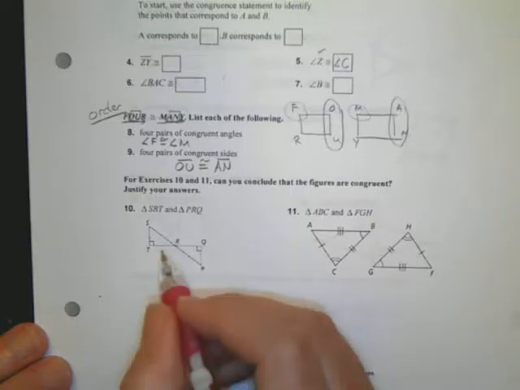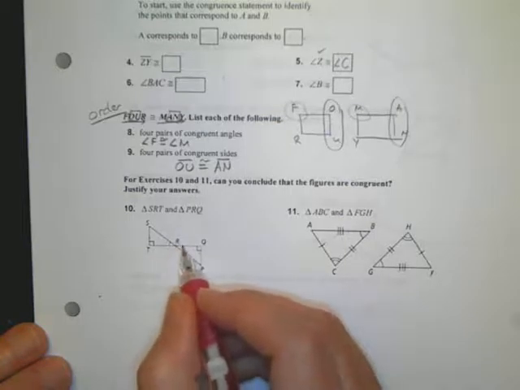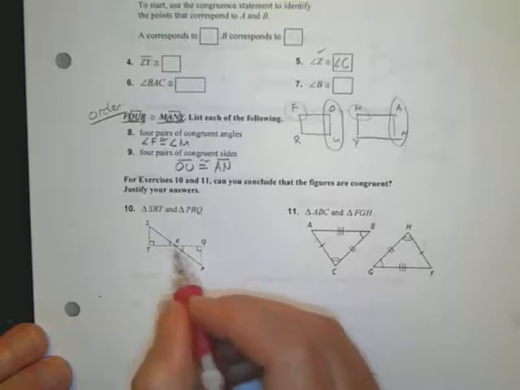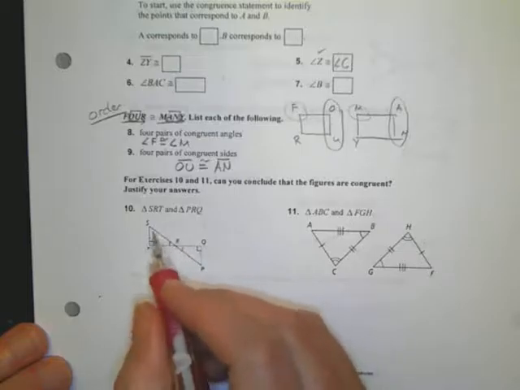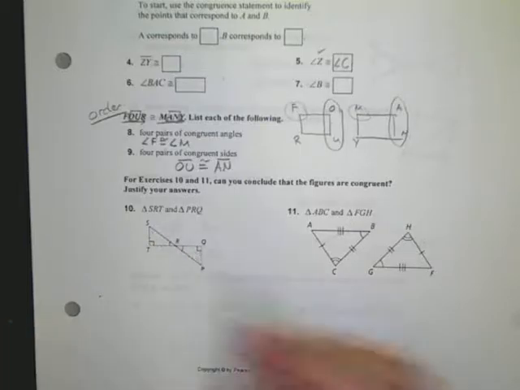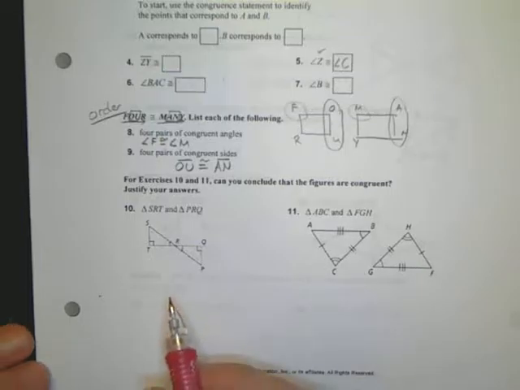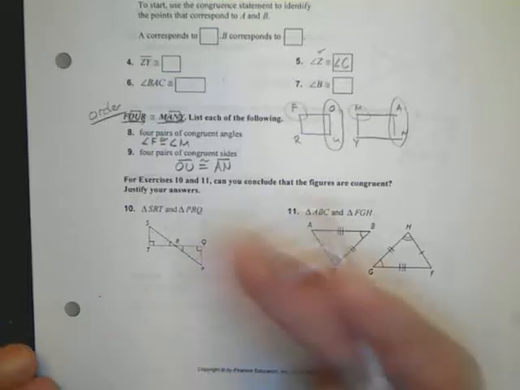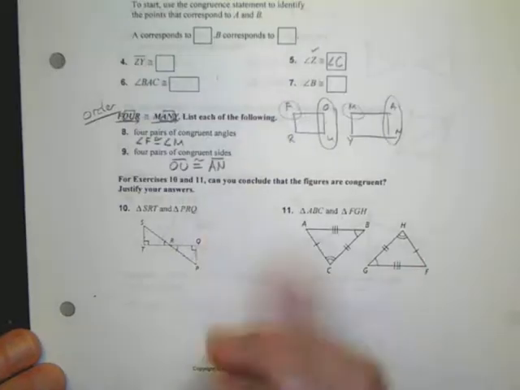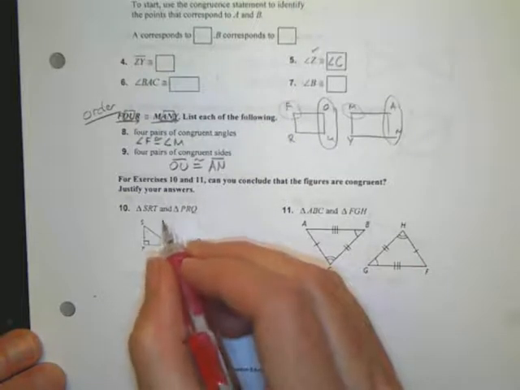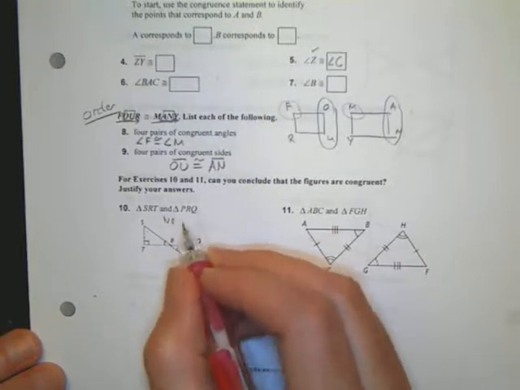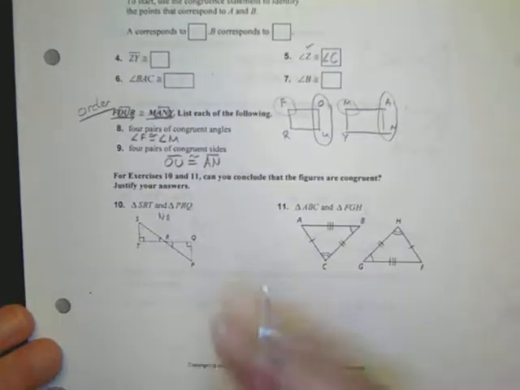Later on, we'll learn that this angle and this angle are going to match because they're vertical angles. But as it stands right now, I don't have enough information to really conclude if they're congruent or not based upon where we are in Math 2 at this point. So for right now, we would say there's not enough information because we just don't know information about the angles yet. But later we might.